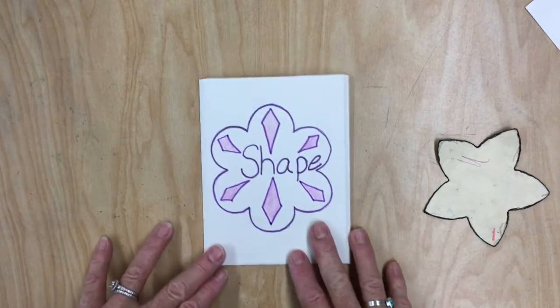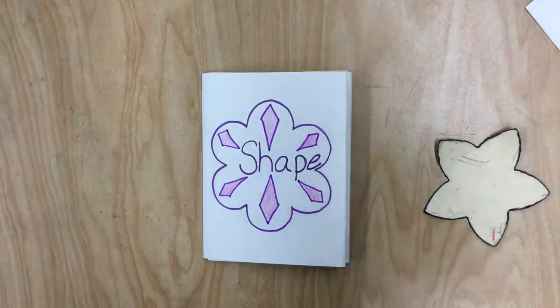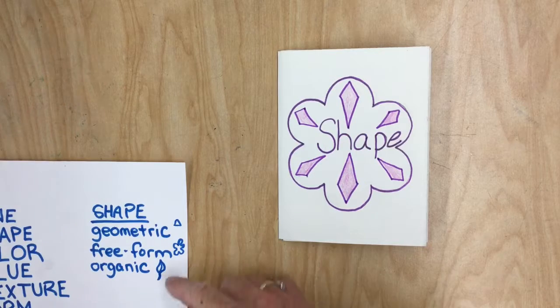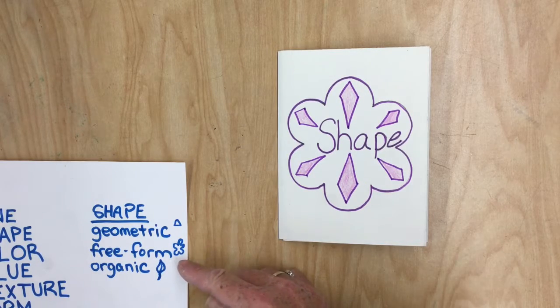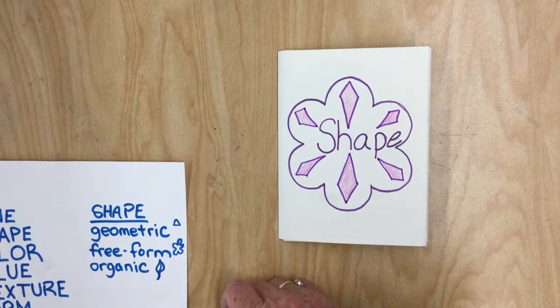For shape, you're going to draw a design using shape, and there are 3 different types of shape. The different types of shape are geometric, which examples would be circle, square, triangle. Free-form shapes are shapes that you make up. They don't have any specific name. So this would be an example of a free-form shape.